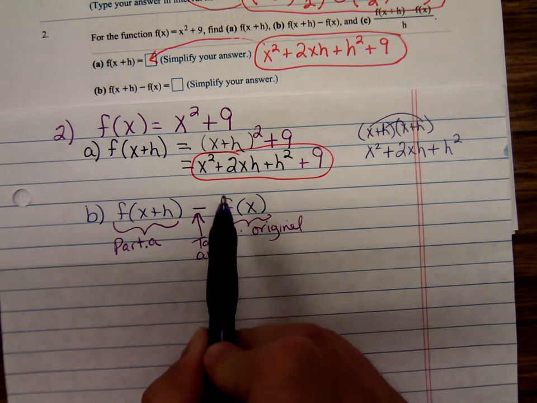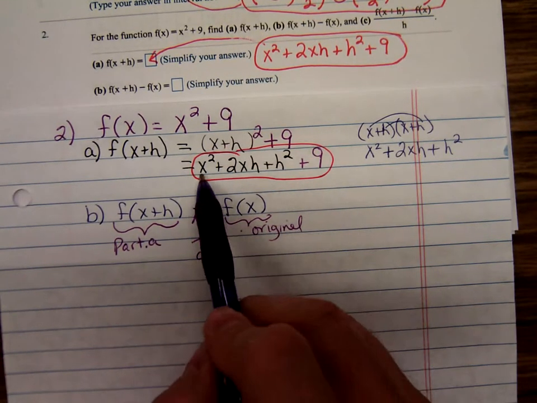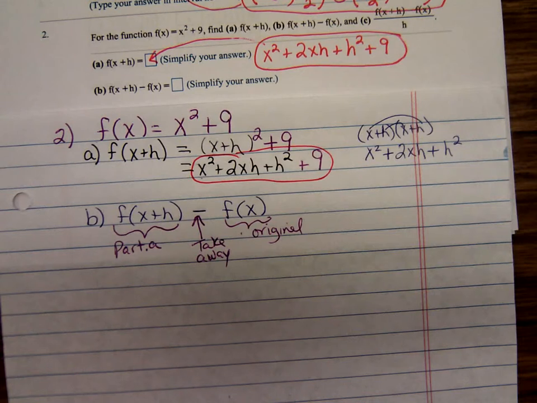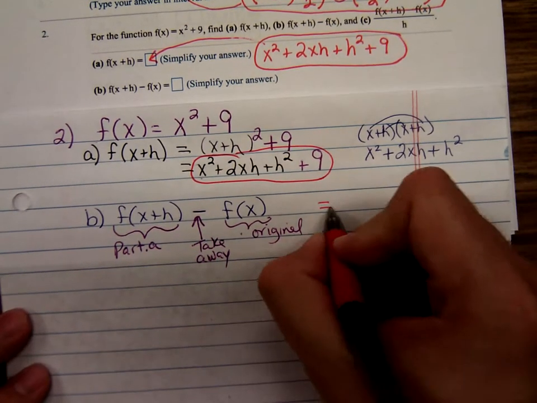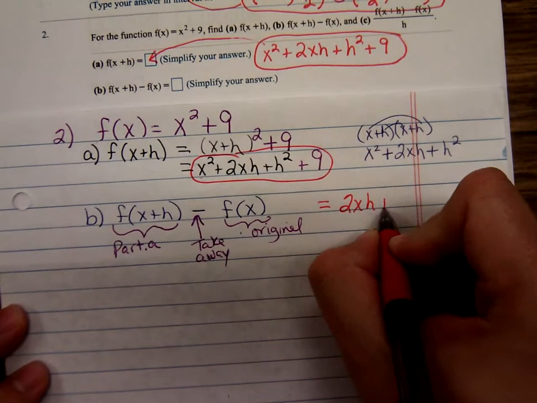So looking up here, which ones am I taking away? The x squared and the 9. It's going to look like I'm just popping my answer out. What am I about to write? The answer is 2xh plus h squared.